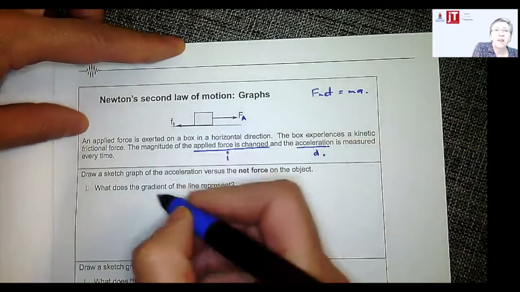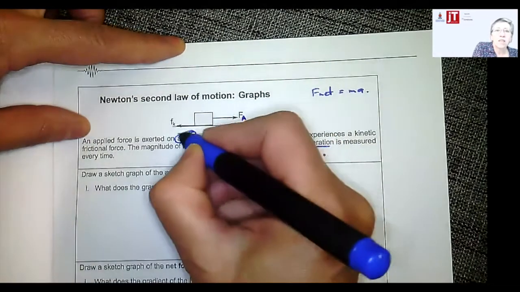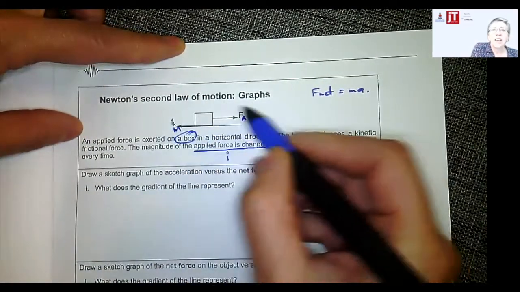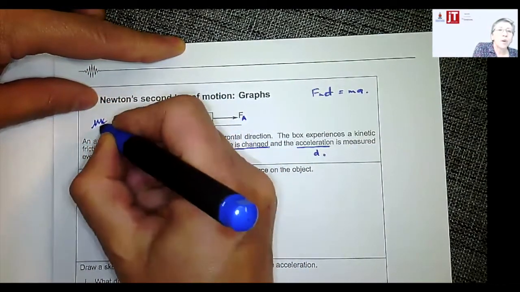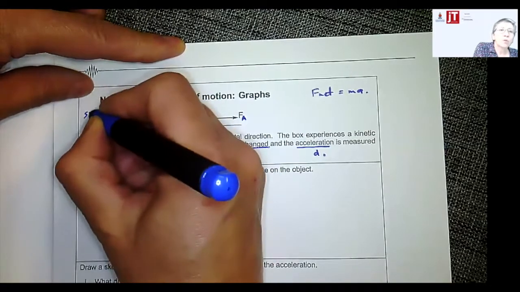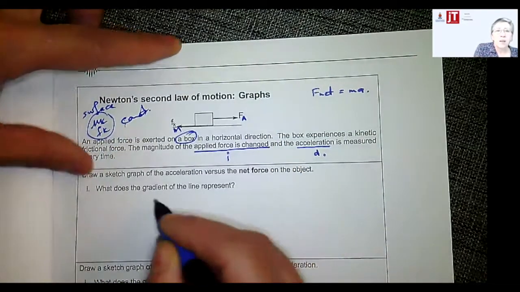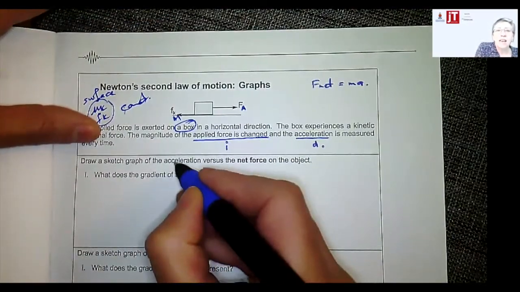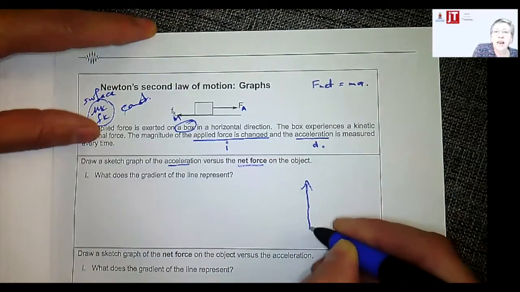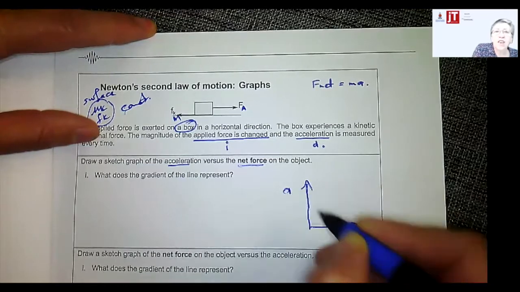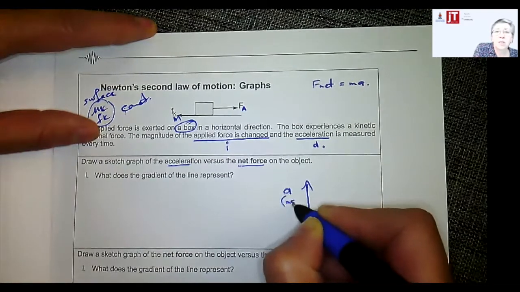And then what are they giving? What are they keeping constant? They are working with a box, right? So mass is constant, and they are staying on the same horizontal surface. So, well, mu k and therefore fk is also constant because your surface is the same. So that is also constant. Right. Now, draw a sketch graph of acceleration versus net force. Remember this y-axis versus x-axis. So I've got acceleration on that one and F net on that one. F net in Newton and acceleration in meters per second square.